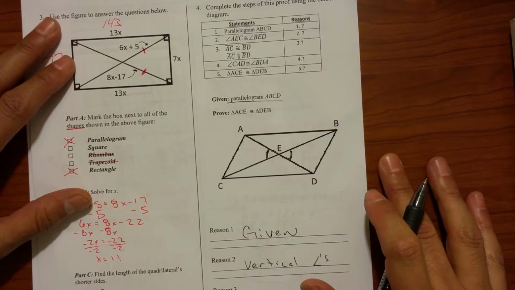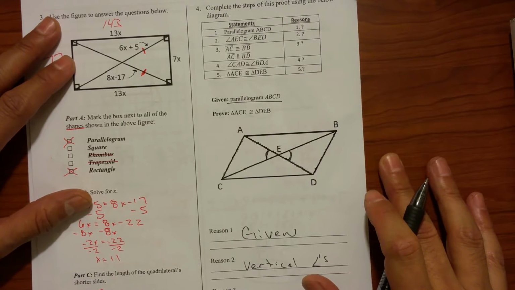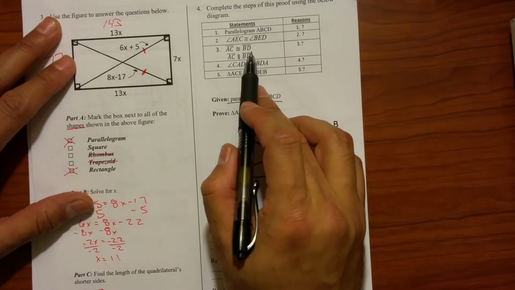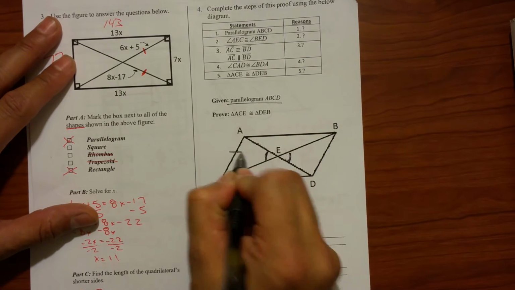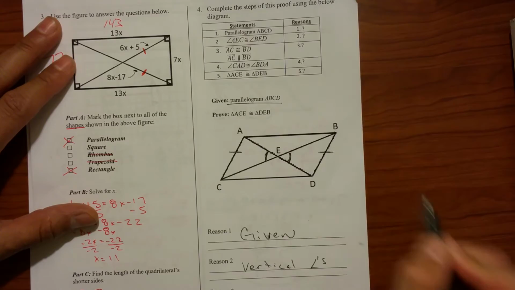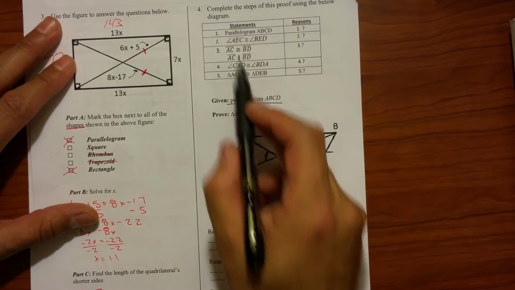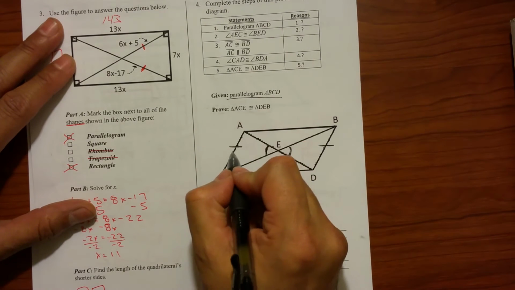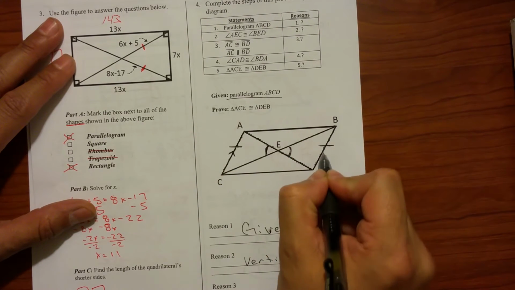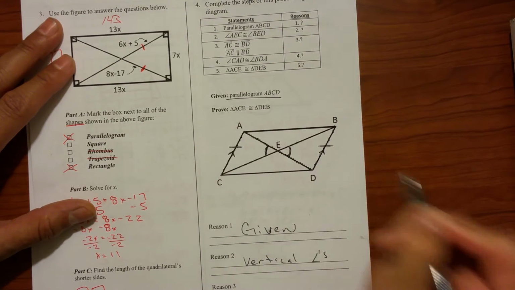Now, the next thing I'm going to have says AC is congruent to BD. So let's go ahead and mark that. AC is congruent to BD. And it says that AC is parallel to BD. So they're also parallel, so I'm going to throw in those arrows to say that they are parallel also.